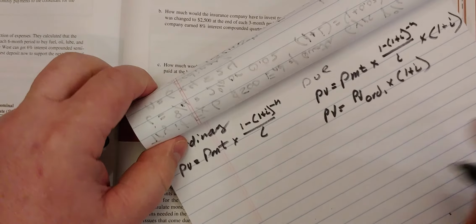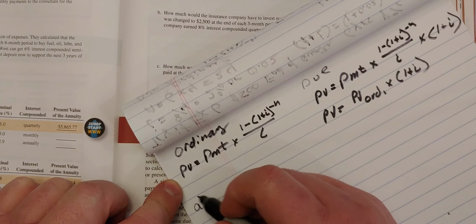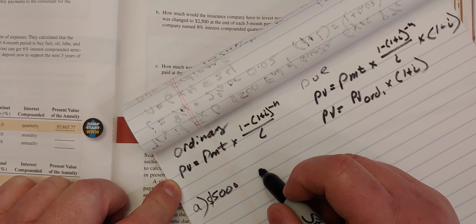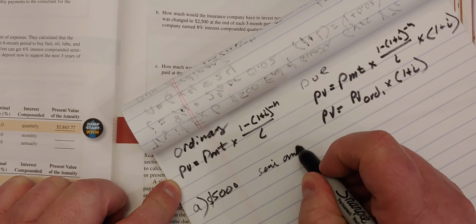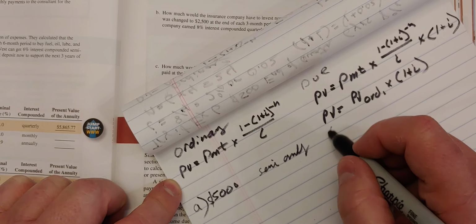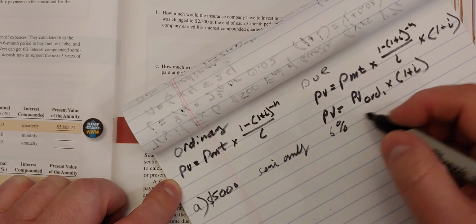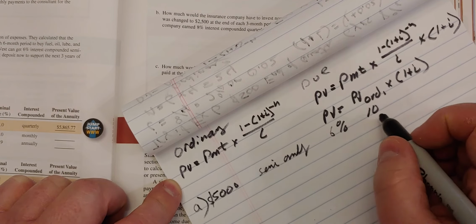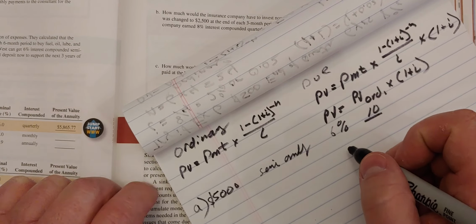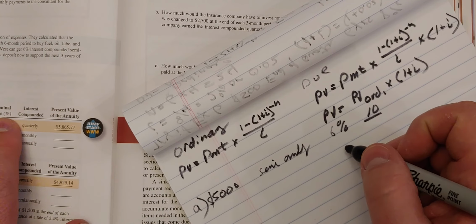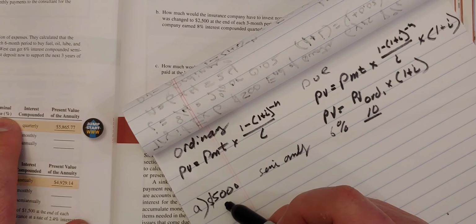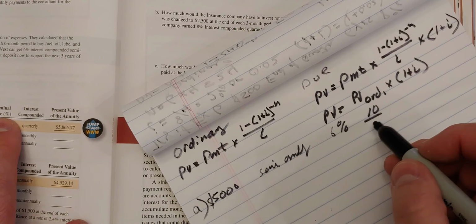They want, this is A, they want $5,000 semi-annually. And they're wondering how much do we have to put away now at 6% interest for 10 years, that the payments are going to be for 10 years. So how much do we have to put away now so that we can make payments for 10 years every 6 months so that we can have $5,000 every 6 months over that whole 10 years.